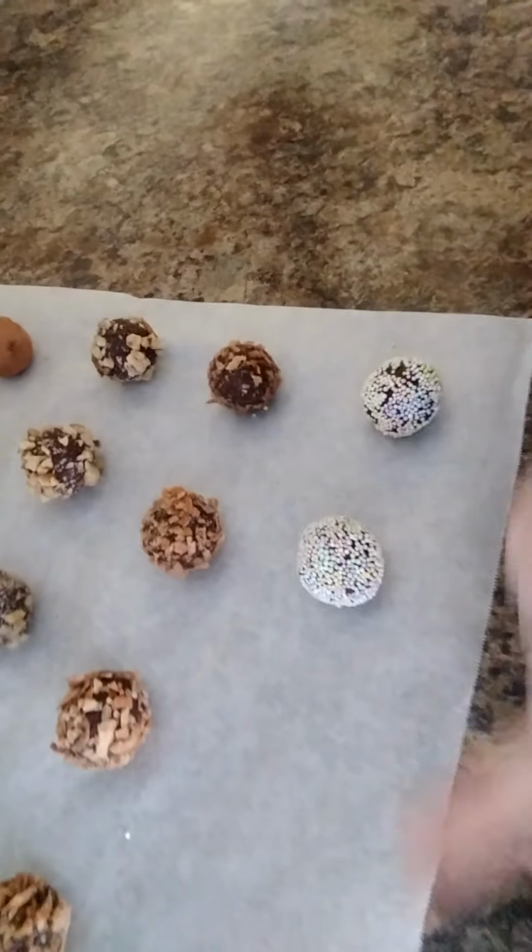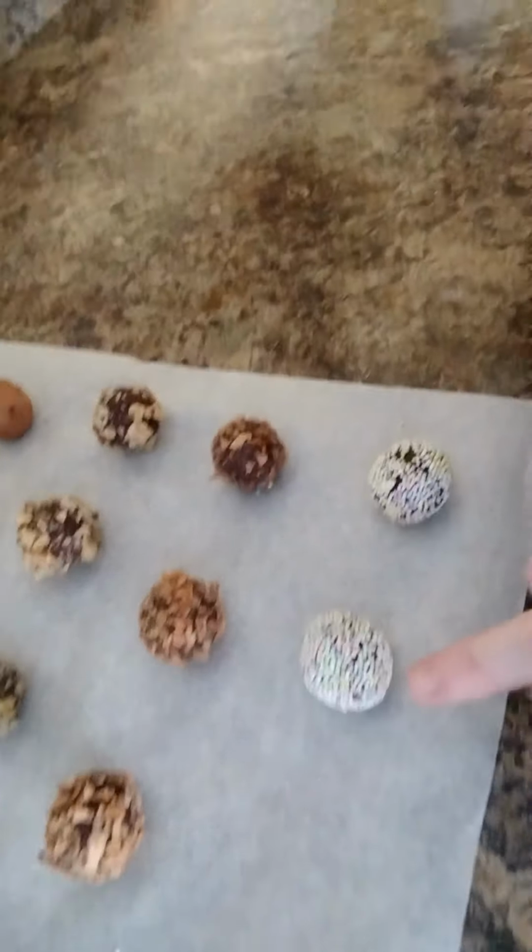So here's that, and then I'll show. And so here are my truffles. So this one has some sprinkles on it, and this one I rolled in toasted coconut, and then this one I rolled in some walnuts, and this one is cocoa powder. So I think they turned out really good.